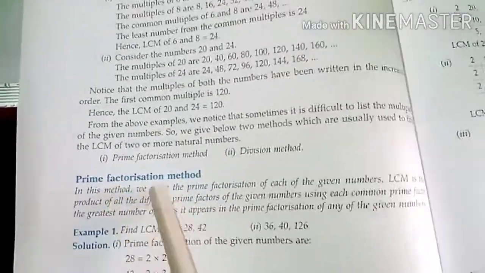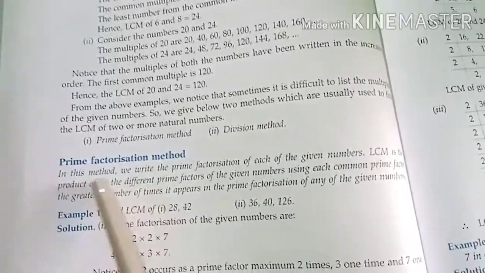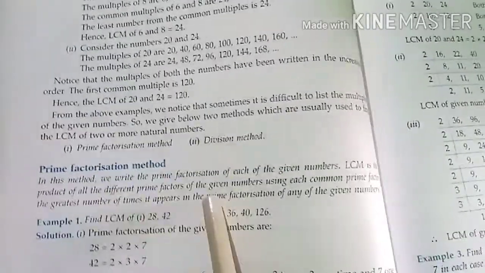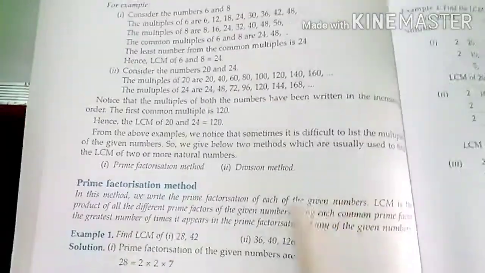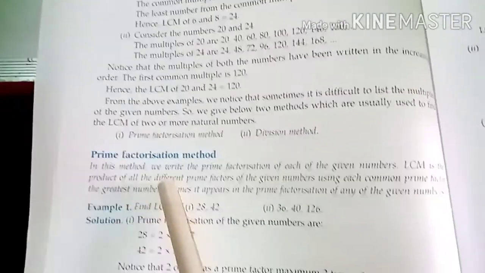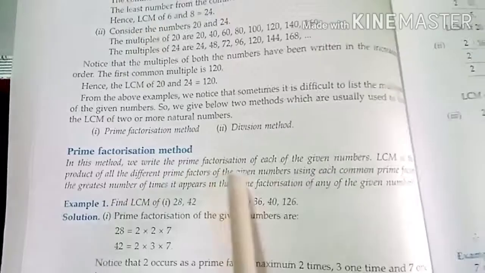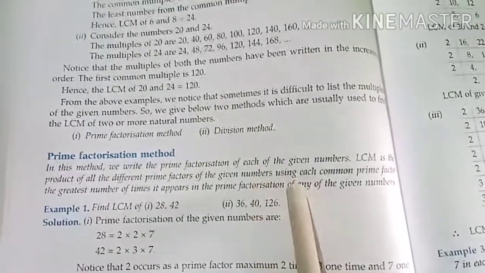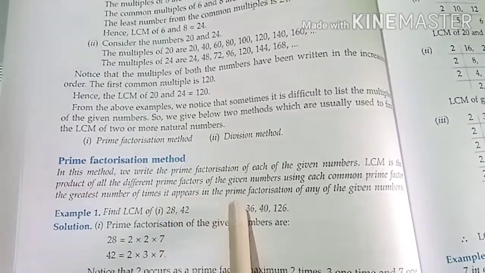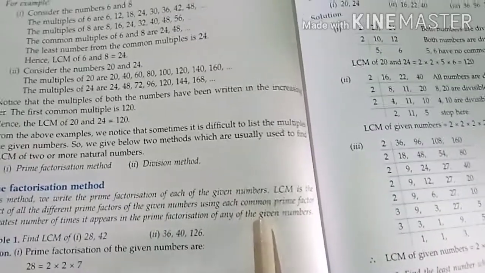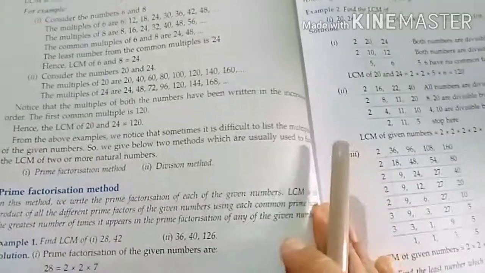In the prime factorization method, how do we do it? In this method, we write the prime factorization of each of the given numbers. Then the LCM is the product of all the different prime factors of the given numbers, using each common prime factor the greatest number of times it appears in the prime factorization of any of the given numbers. So let's do this and see how we find it.